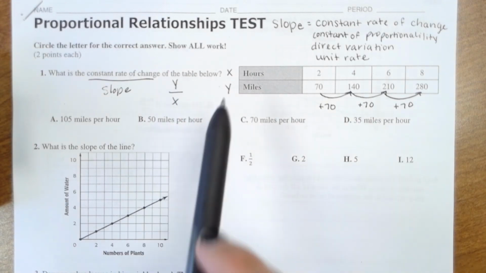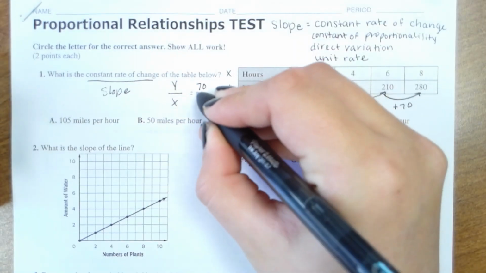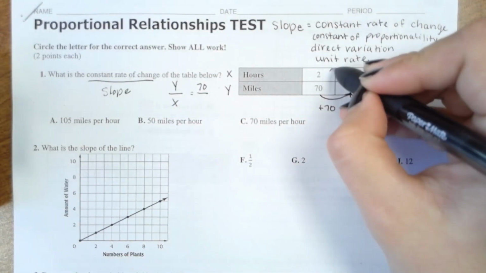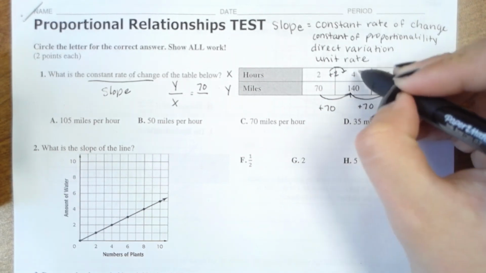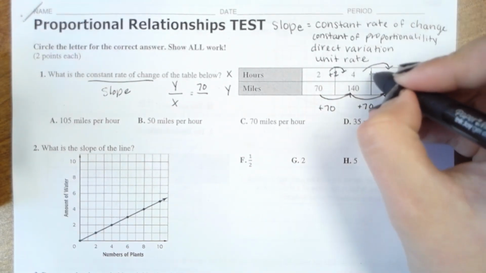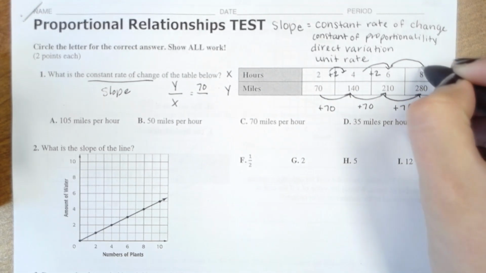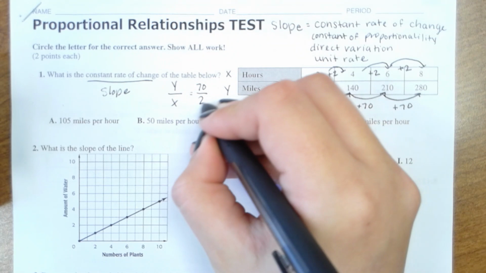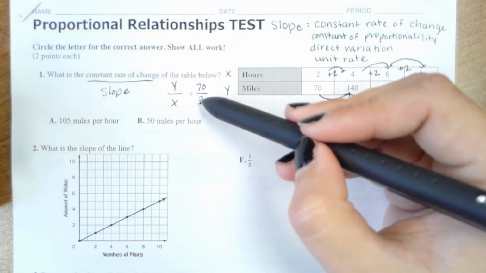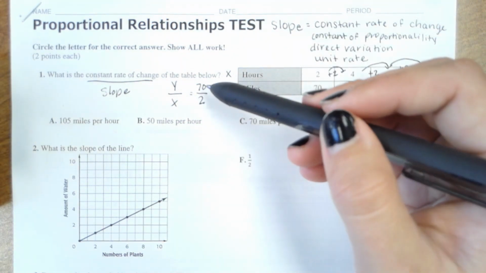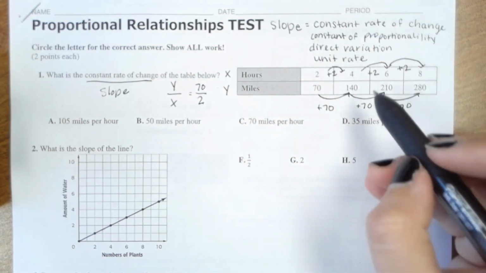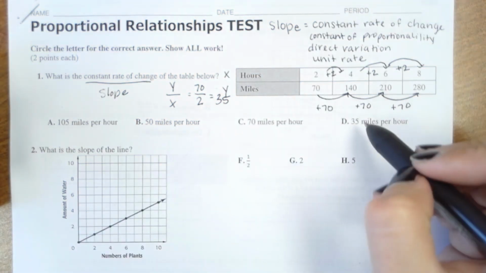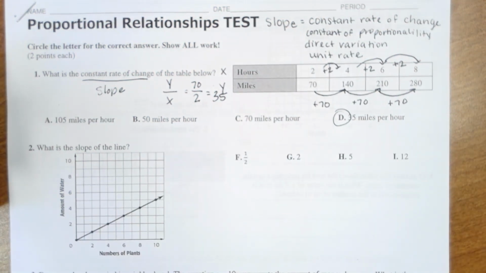So the change in y for our slope would be 70 over, and then it also depends on our change in x's. So when we go from 2 to 4, notice how we add 2. If we go from 4 to 6, we add 2. And then if we go from 6 to 8, you also add 2. So then our change in x's is 2. So can we reduce 70 over 2? Yes, we can. If you were to take 70 divided by 2 in your calculator, you would get 35. So our slope, or constant rate of change, would be 35 miles per hour, which is D.